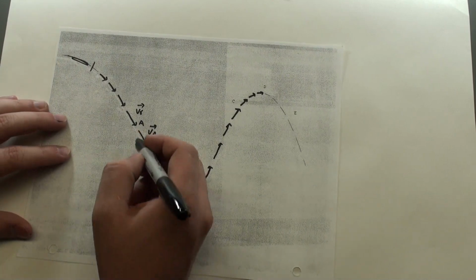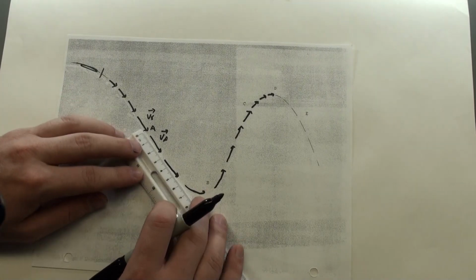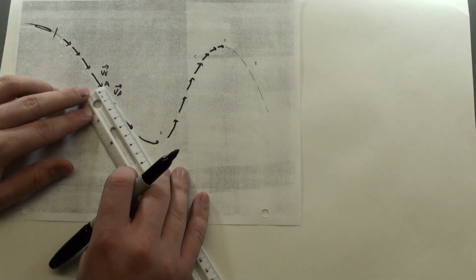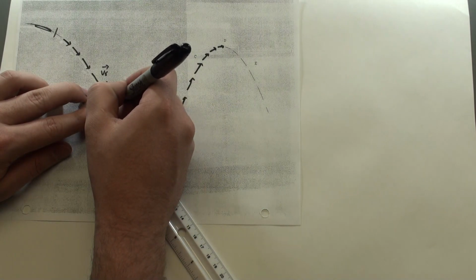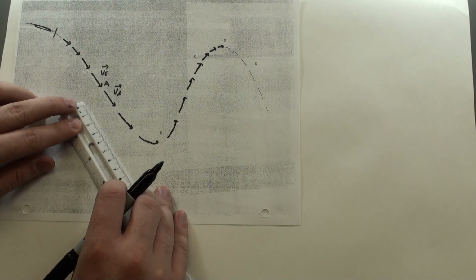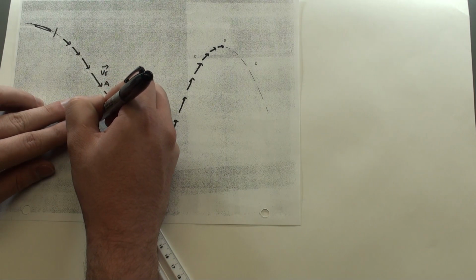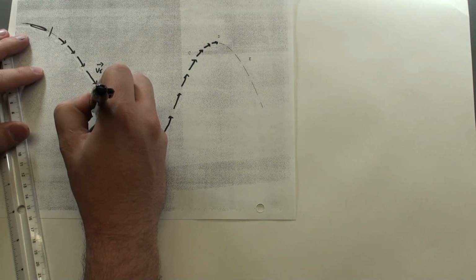So we're going to go ahead and draw velocity final. Let's look at that one. We'll do this in centimeters because it's a lot smaller now. That one is about 1.7 centimeters long, and we'll make sure that we retain the direction. 1.7. Okay, that was velocity final.